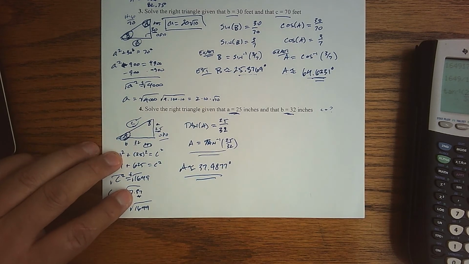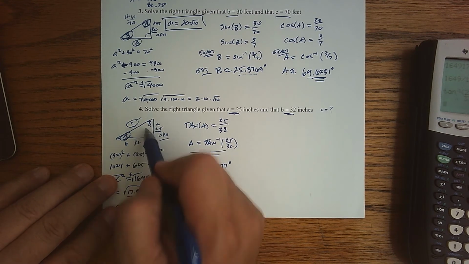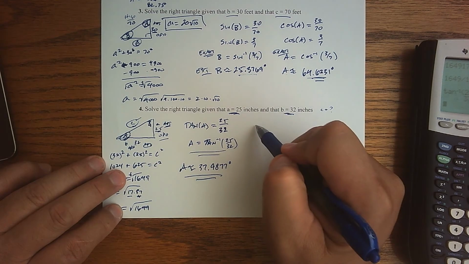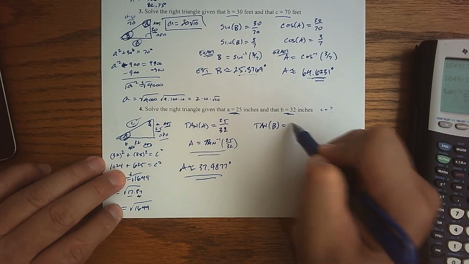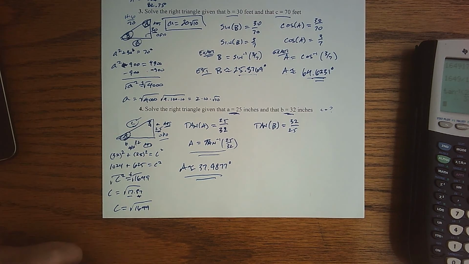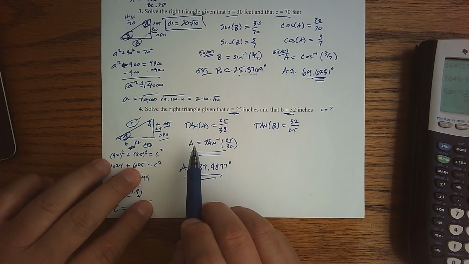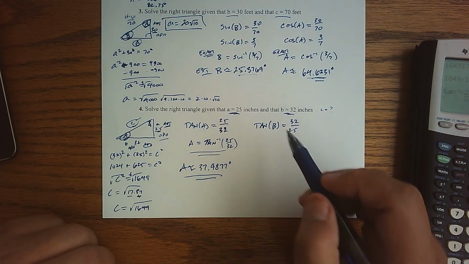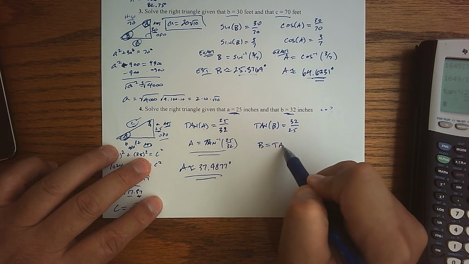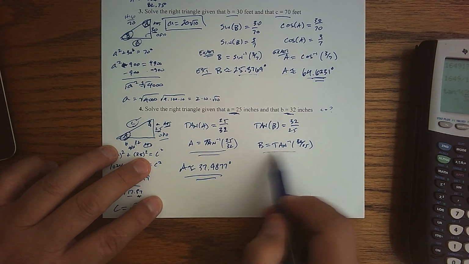So far so good. As far as my angle B is concerned, notice the roles switch. For angle B, this now serves as the opposite, and this serves as the adjacent. So the tangent of B is the opposite, 32, divided by the adjacent, 25. The roles of opposite and adjacent flip-flop for the different angles, so you've got to be careful there. Maybe I should have even used a different color. So B is the inverse tangent of 32 over 25. Again, there's an exact answer.